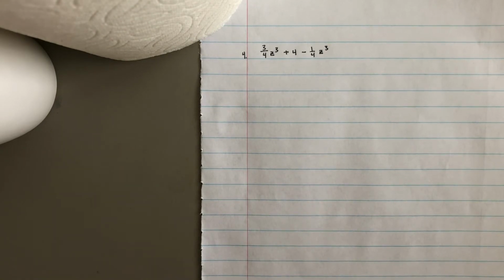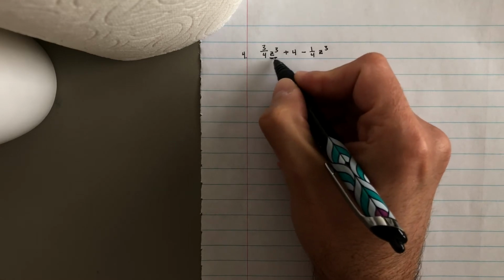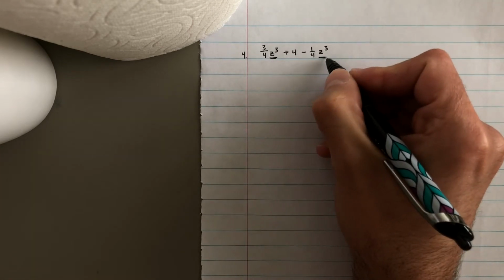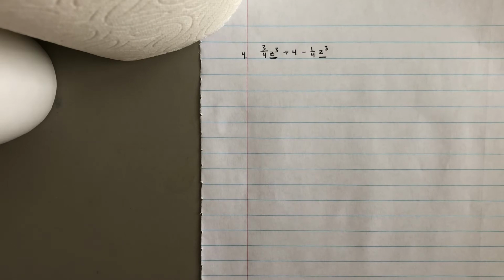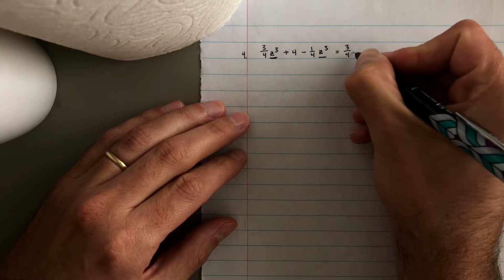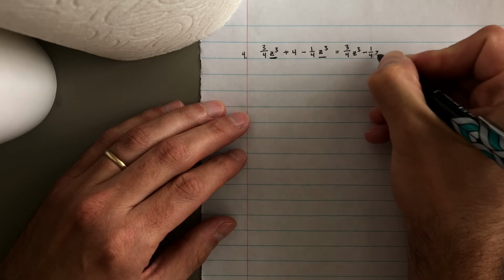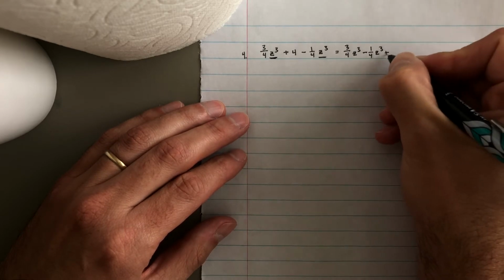So my first step is I need to figure out which ones are like terms. Okay, well, we've got 3/4 z to the 3rd, and we have 1/4 z to the 3rd. Those are like terms, so I'm going to look at those first. I'm going to rewrite this so that they're next to each other. I'm going to do 3/4 z to the 3rd minus 1/4 z to the 3rd, and then plus 4.